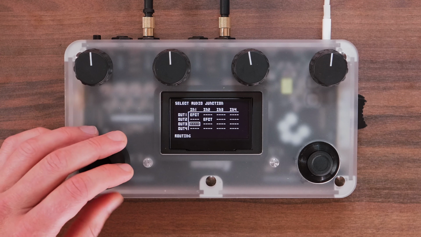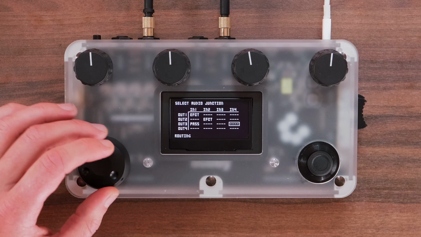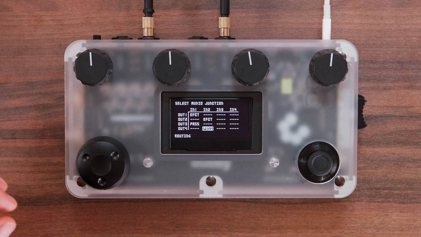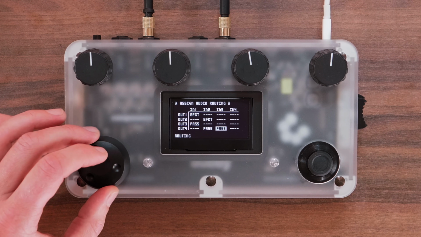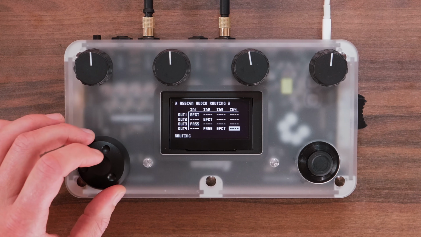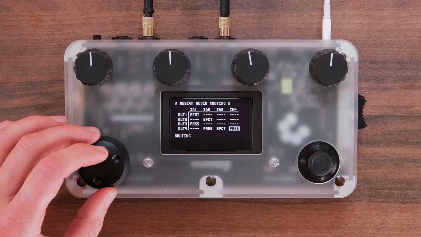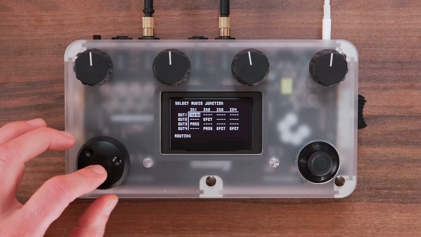And if I wanted to also send output 1 and 2 out to 3 and 4 as a pass-through to use it in a more advanced chain, I could do it like this. And I could also send out the effect of input 3 and 4 out of output 4. So you can choose however you want your routing to be in this matrix.